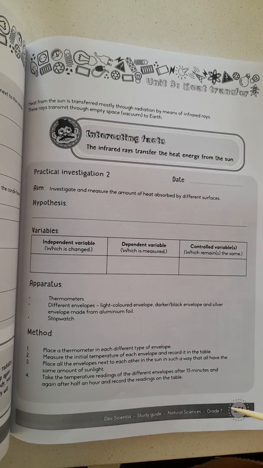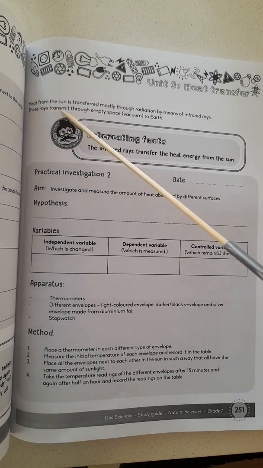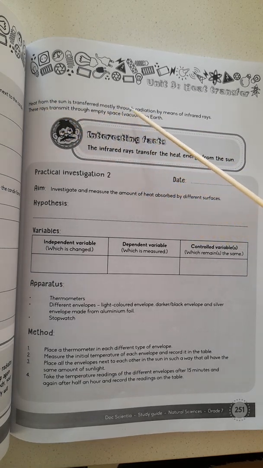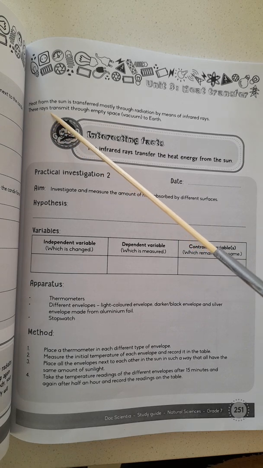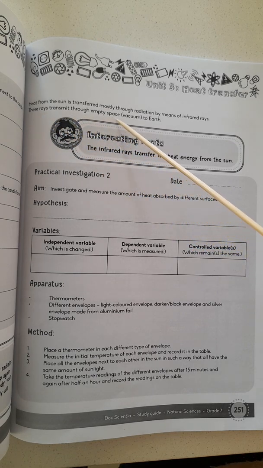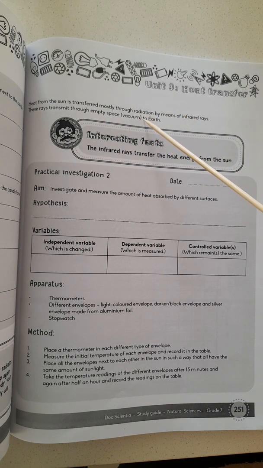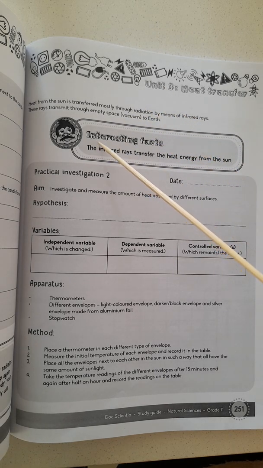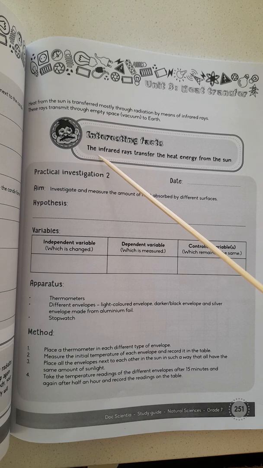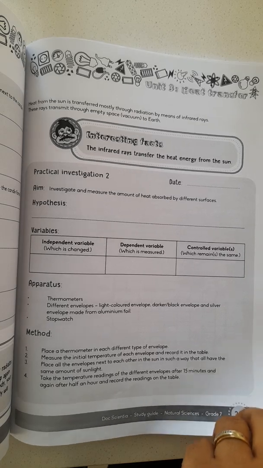On the next page, 251, they say heat from the sun is transferred mostly through radiation by means of infrared rays. These rays transmit through empty space, which is the vacuum, to the earth. Interesting fact, the infrared rays transfer the heat energy from the sun.